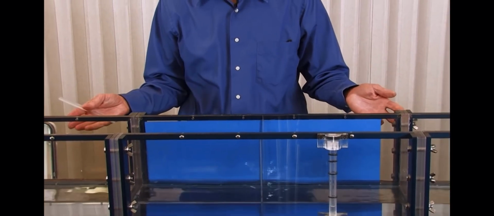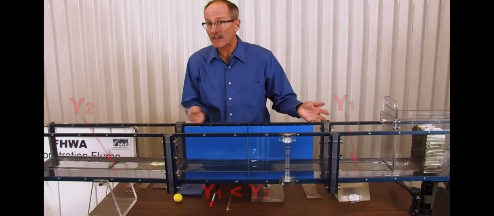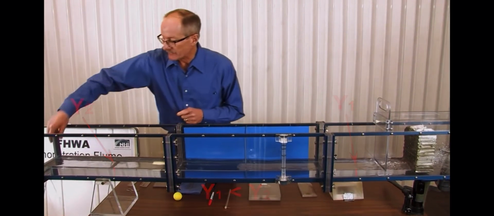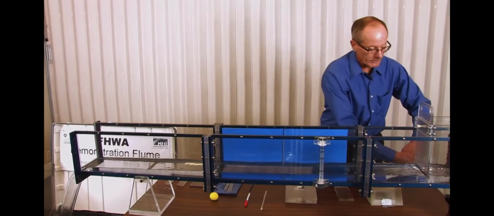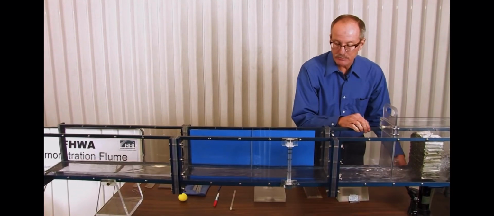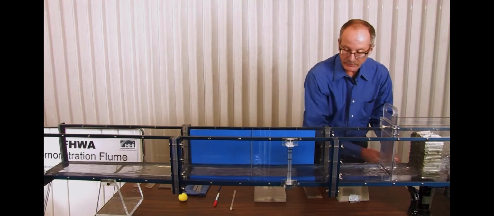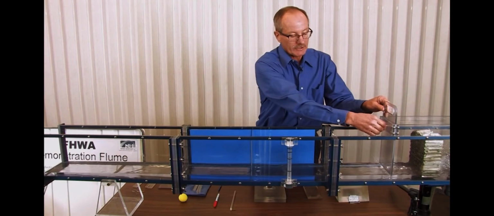This is a special case of flow. We call it gradually varied flow because the flow is varying gradually along the channel section. We'll talk more about that in a few minutes. So let's get back to the steady uniform flow condition. That's a very important condition because it's the underlying assumption of the Manning equation.